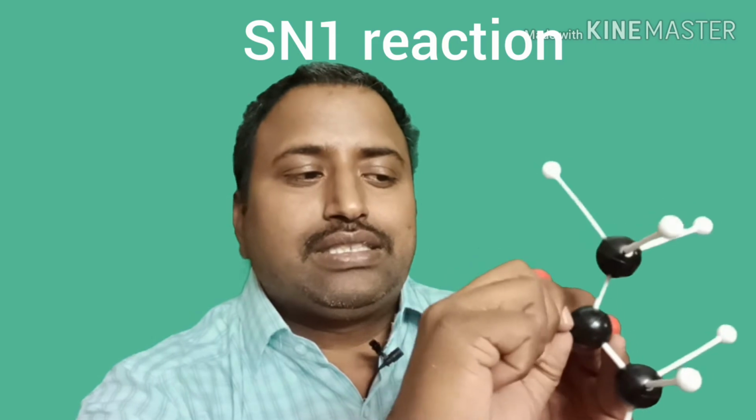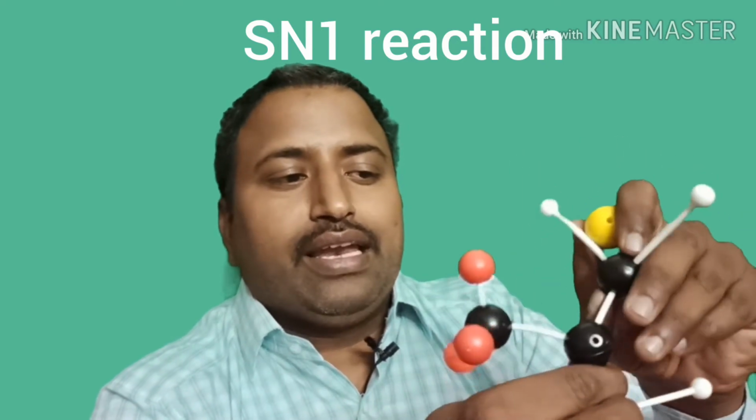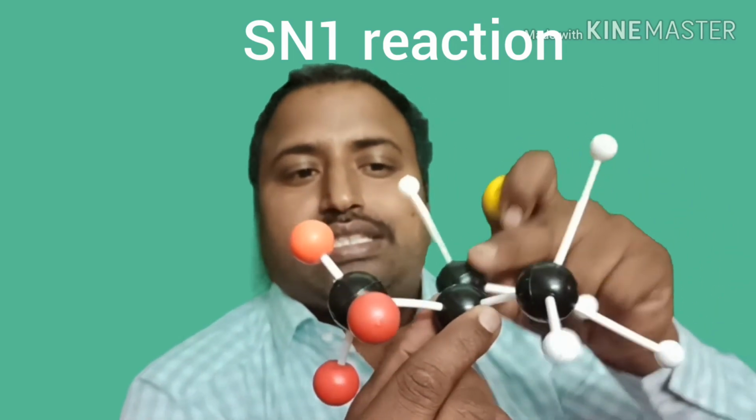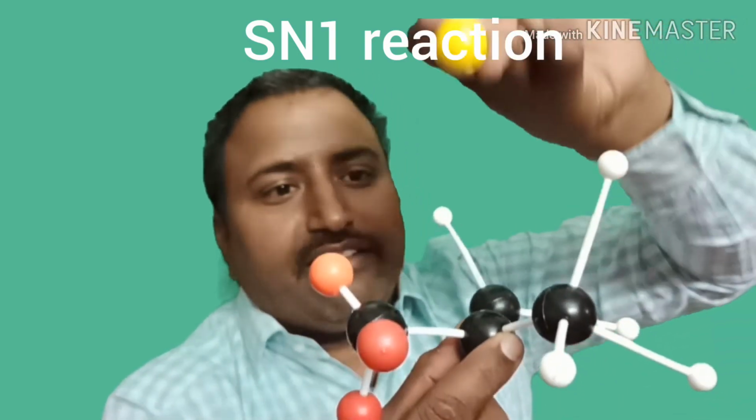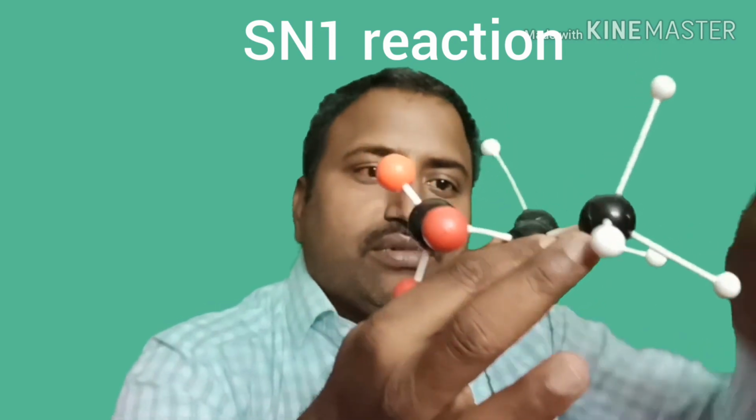Once this halogen is out, then it will attain a planar structure. So now everything is on one plane. Now the nucleophile can either attack from the top or from the bottom, either from here or from here.